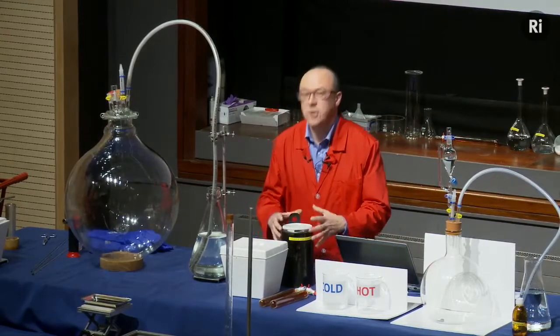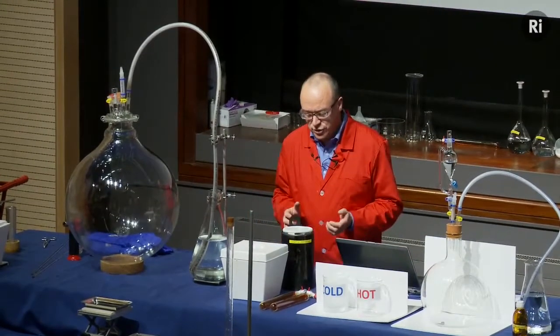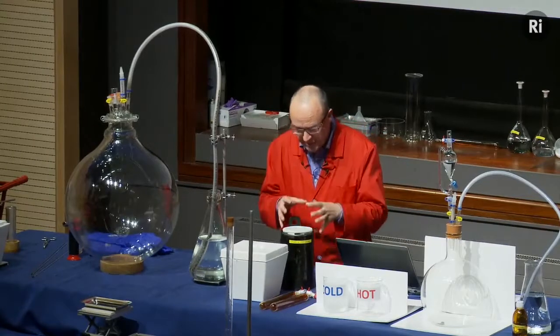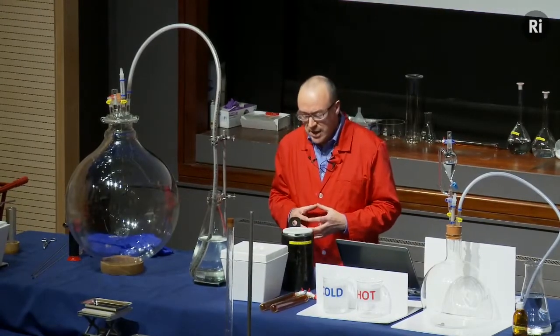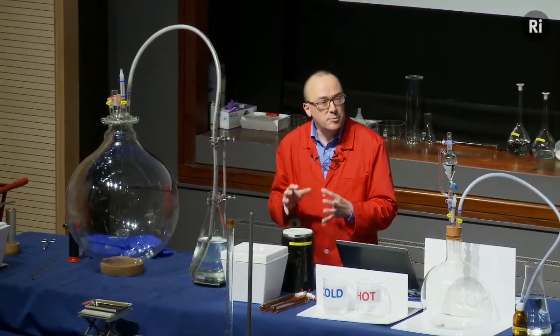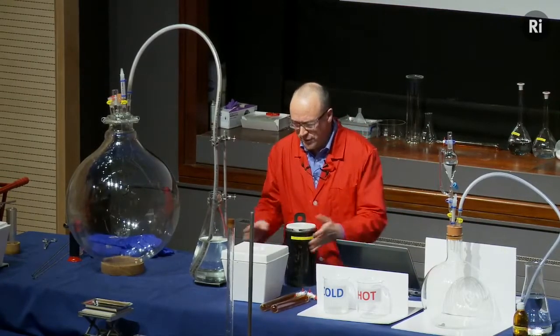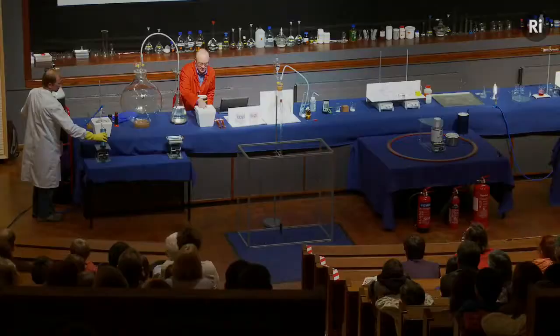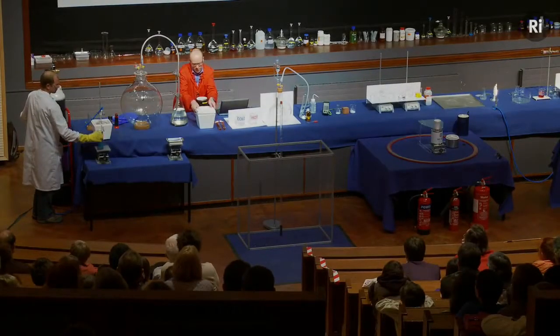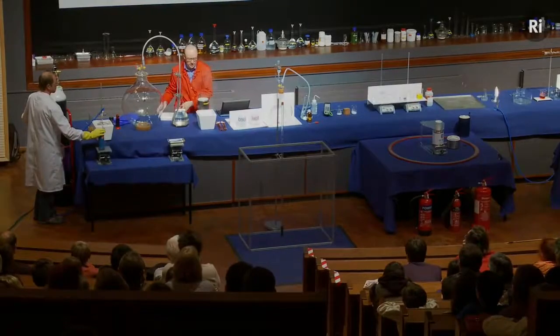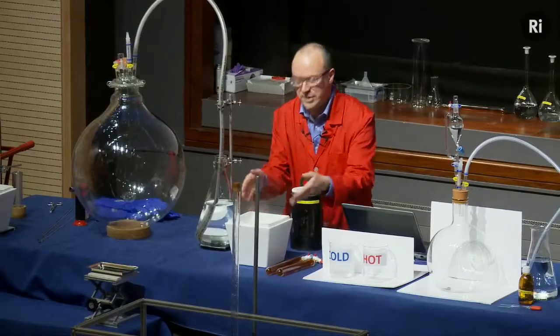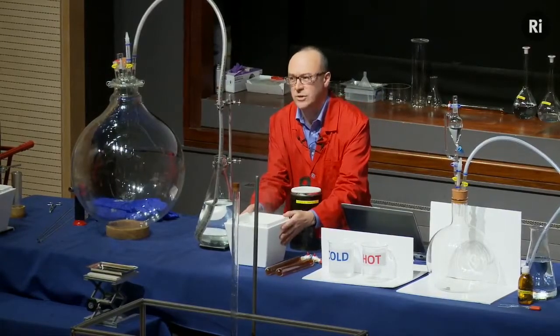So in this vacuum flask, I have some liquid hydrogen. It's a colourless liquid. It looks pretty much like water, but it's at a very low temperature. It's at minus 196 degrees centigrade. So just for a little bit of fun, I thought we'd see what happens if we take some liquid nitrogen at minus 196 degrees centigrade and pour it into some pretty much boiling water.